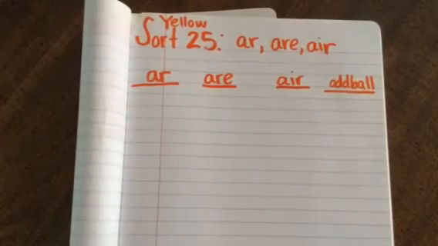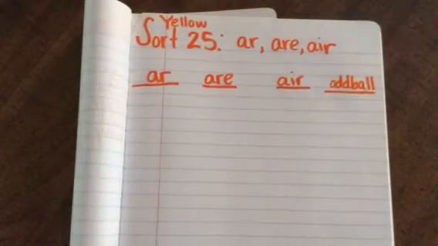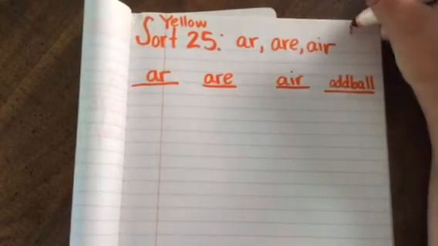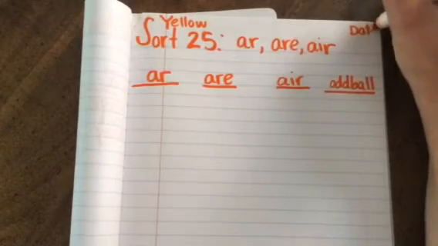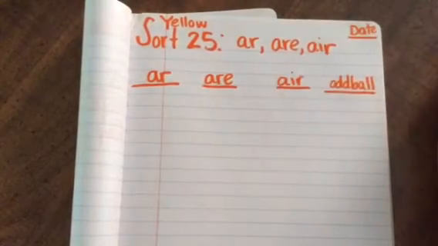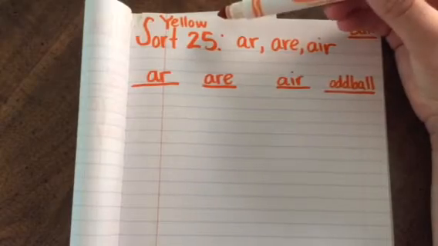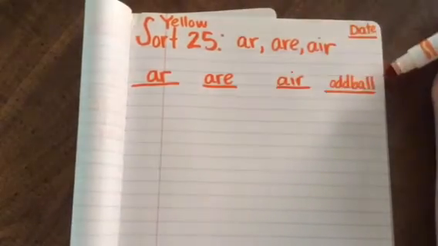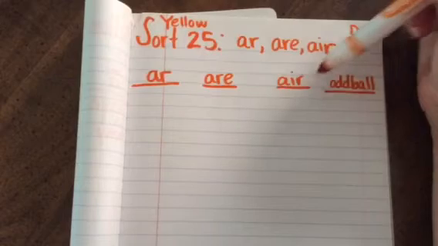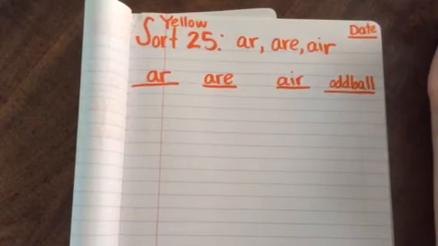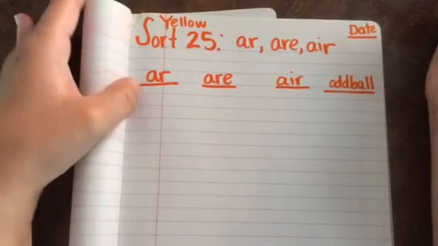Now that you've finished sorting your word cards into the 4 categories, go ahead and open up your word study notebook to the next clean page and put today's date in the top right-hand corner. And go ahead and pause the video so that you can correctly put the title and the 4 categories, R, air, air, and the oddball. All right, now that your notebook is set up correctly, let's begin with the AR.